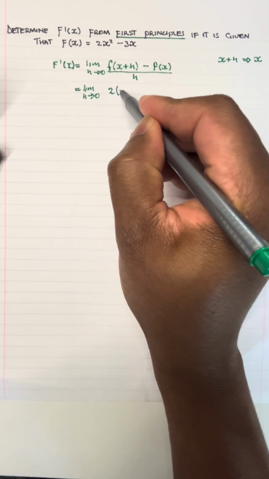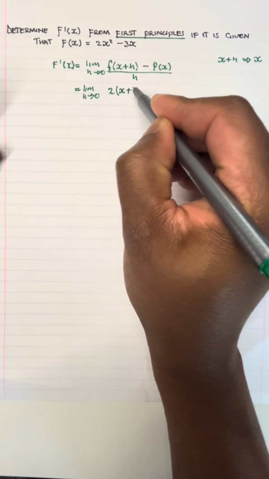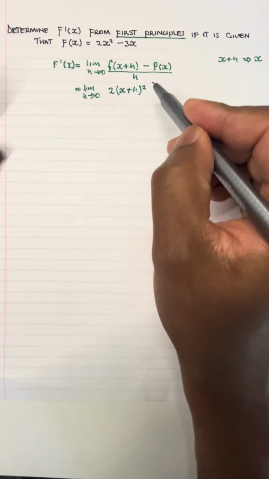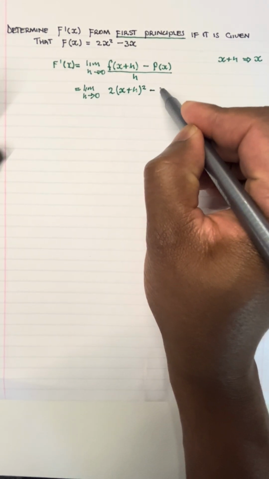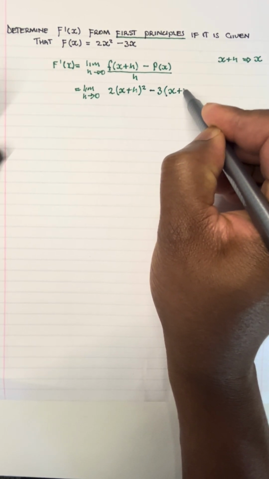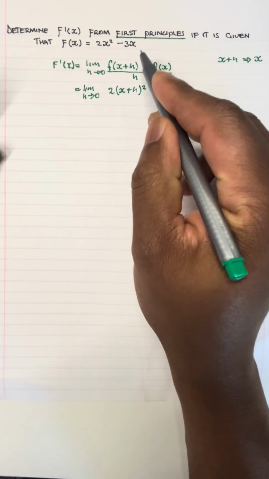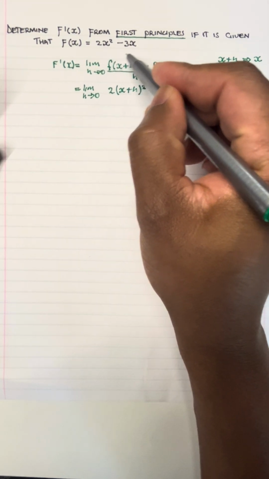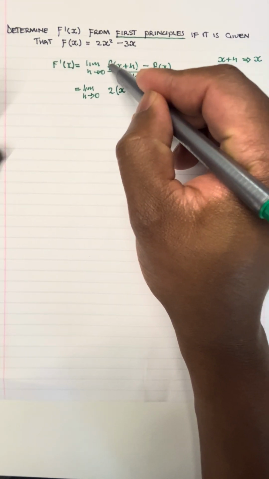But it doesn't mean we're going to get rid of the square here. So the square will stay. And then over here, we say minus 3 times x plus h. Do not forget, everywhere where there's an x over here, you're going to use x plus h. That just takes care of the f of x plus h part of the equation.